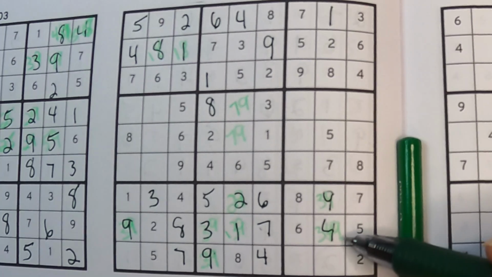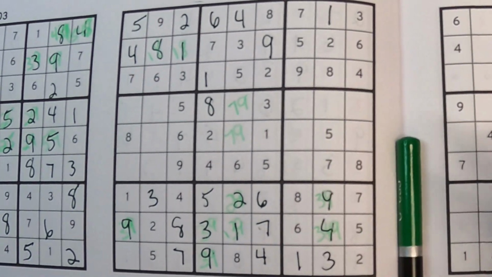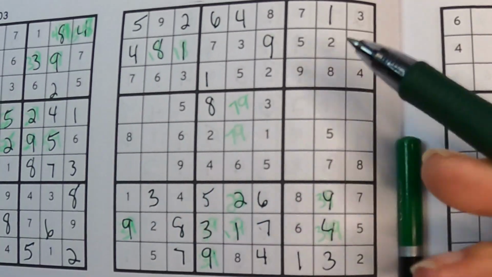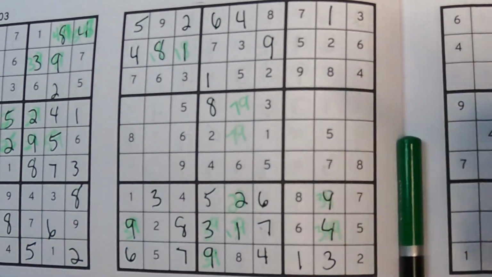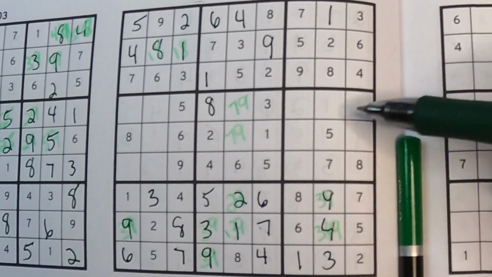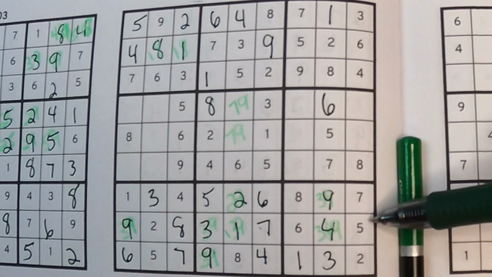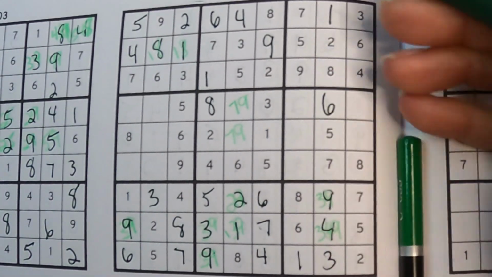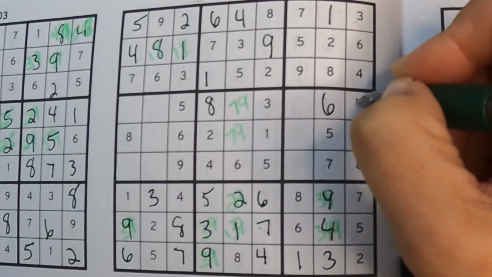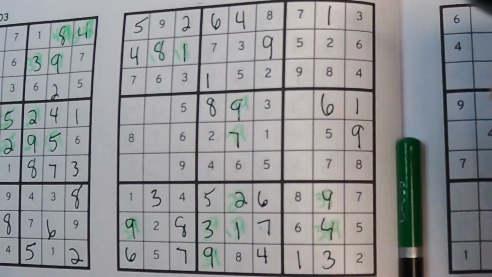For this box now, we're missing 1 and 3. We've got a 1 here, so 3, 1. For this box, we're just missing a 6. For this column, we're missing a 6. For this column, we're missing 1 and 9. We've got a 1 here, so 9, 1. That 9 makes this our 7, 9.